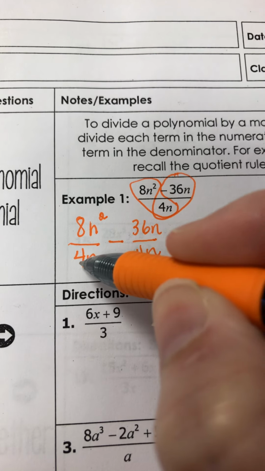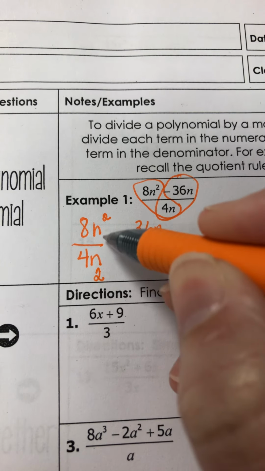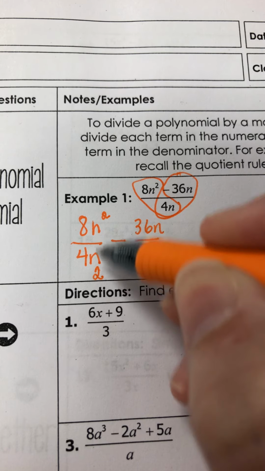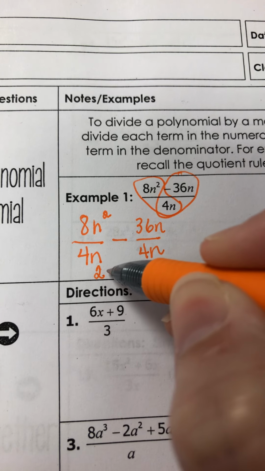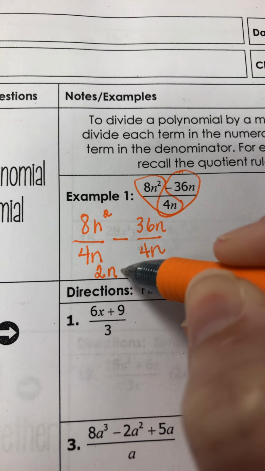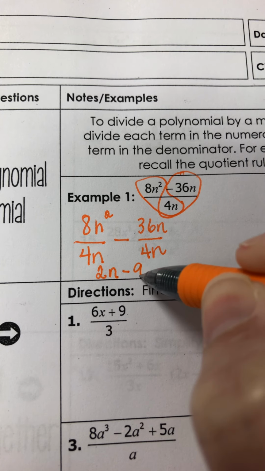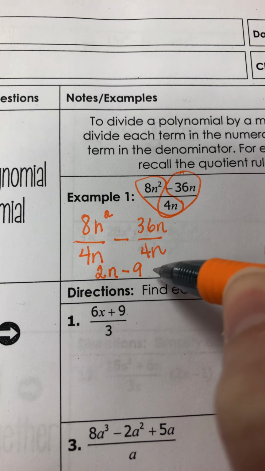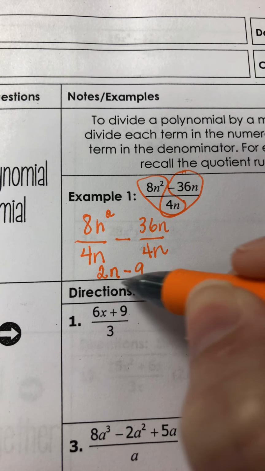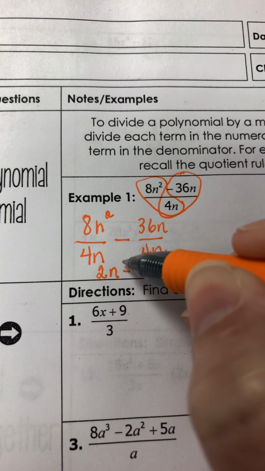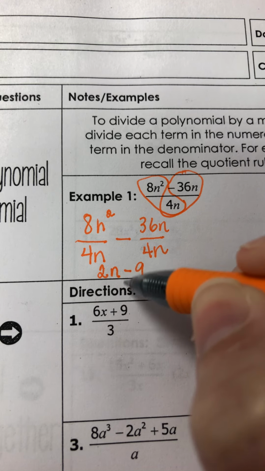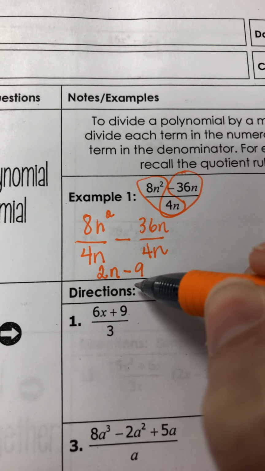So 8 divided by 4 is 2. When you divide with the same base, remember to subtract your exponents. 2 minus 1 is 1. Then bring down that minus sign. 36 divided by 4 is 9, and n divided by n will cancel out. So we're left with the binomial 2n minus 9. Remember, this is degree 1, so it's linear, and two terms make it a binomial.